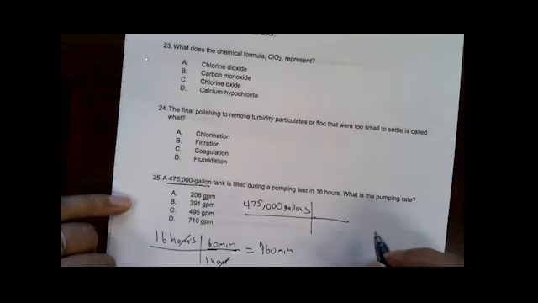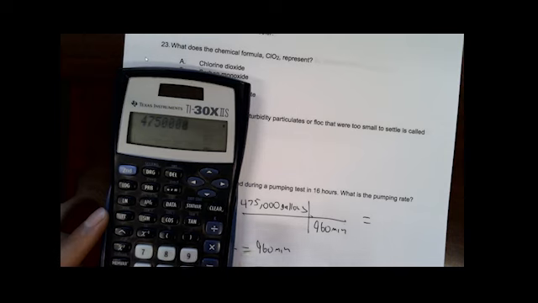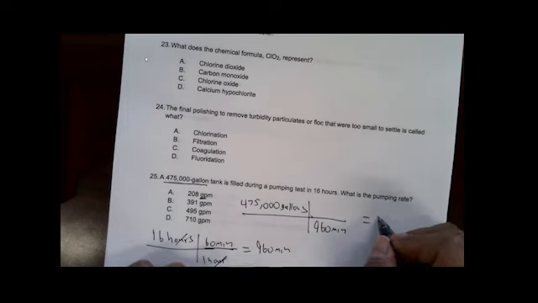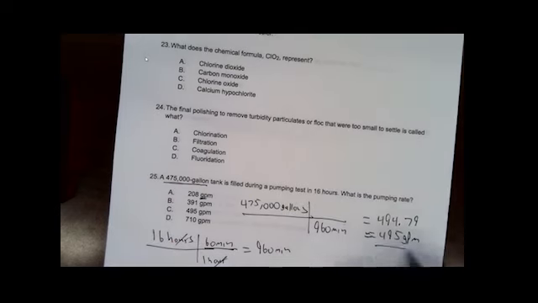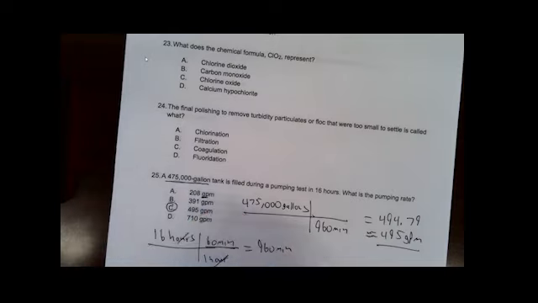So our pumping rate will be the gallons divided by those 960 minutes, to get our pumping rate in gallons per minute. We quickly do that division: 475,000 divided by 960 gives us a flow rate of 494.79. Close enough, rounding up, 495 gallons per minute. And that's our answer, answer C. Let's take a look at the next question.